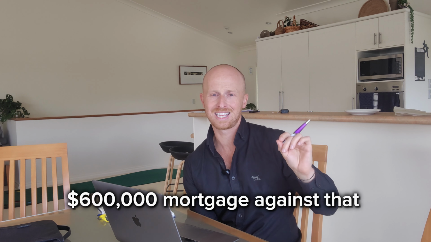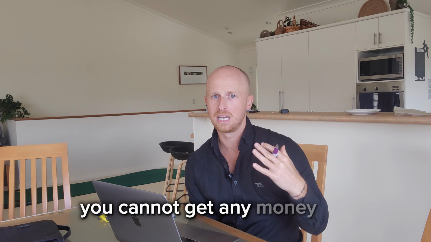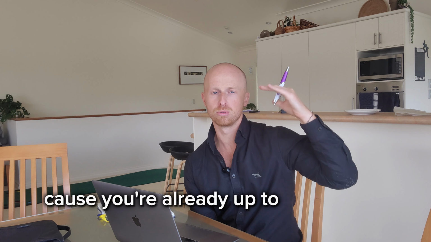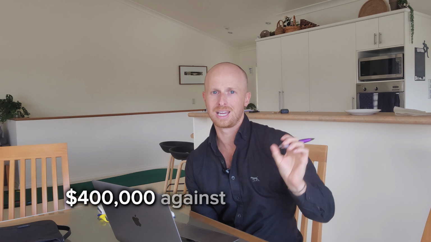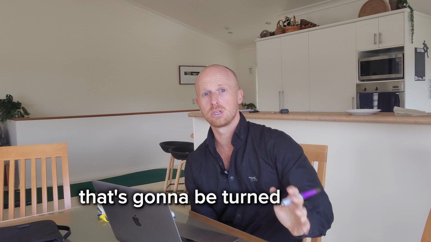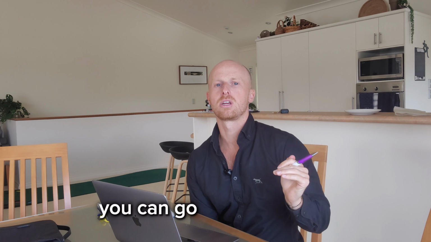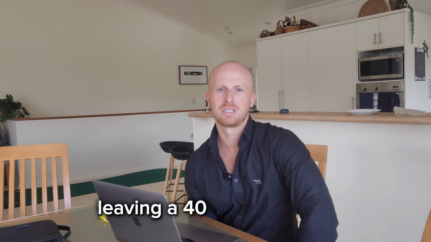So if you had a $600,000 mortgage against that current home, you cannot get any money out because you're already up to 60% of its value, leaving 40% in. If you owed $400,000 against a $1 million property that's going to be turned into an investment property, you can go up to $600,000, leaving the 40% value.